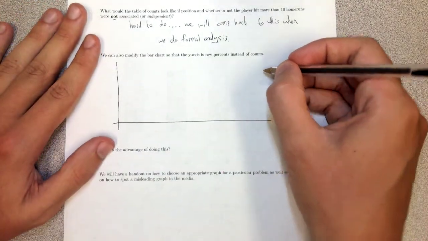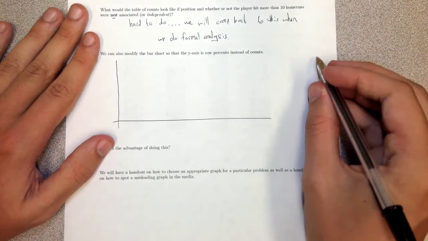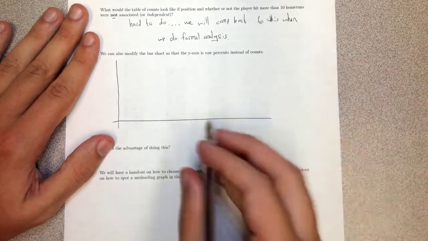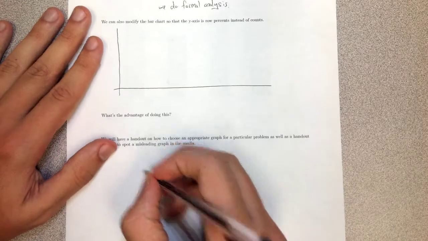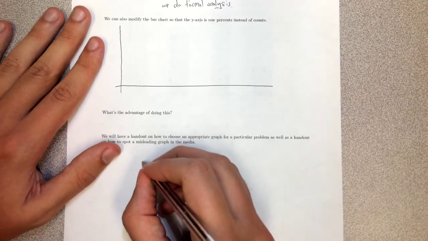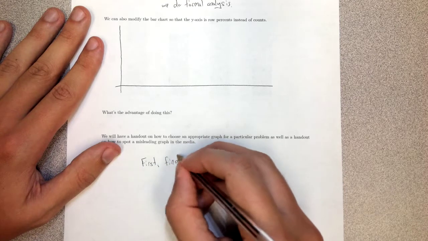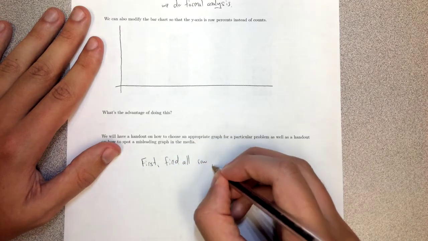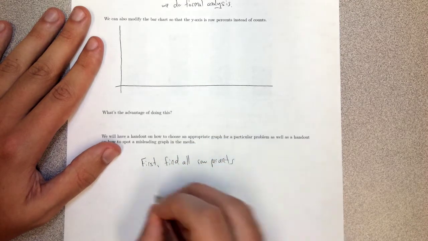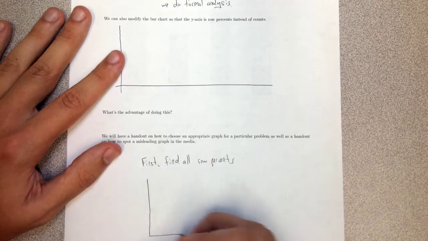I'm going to come down here to the bottom of the handout where we have this extra space and make a note that first we're going to find all the row percents. That would be helpful before we graph them.